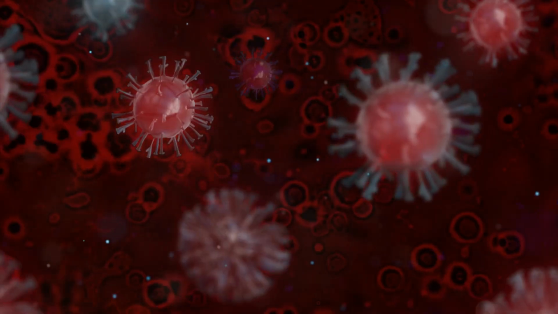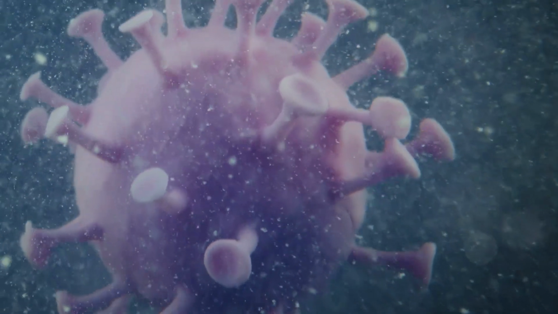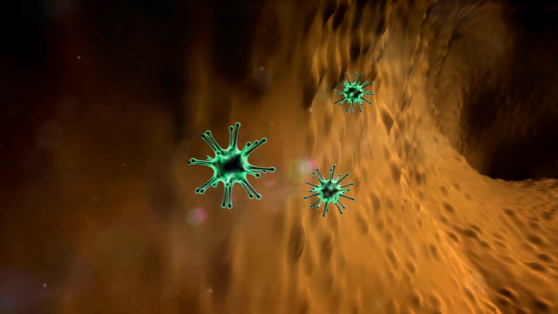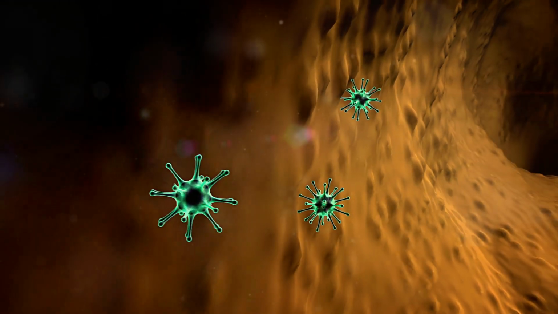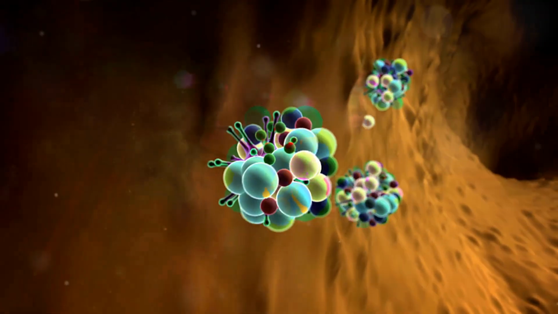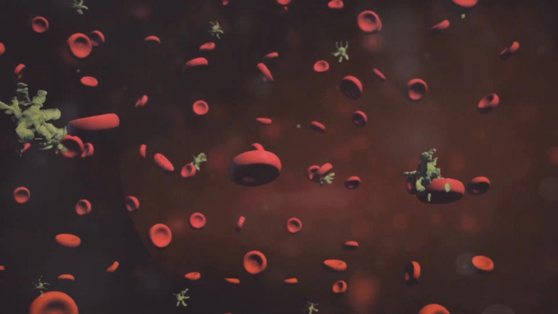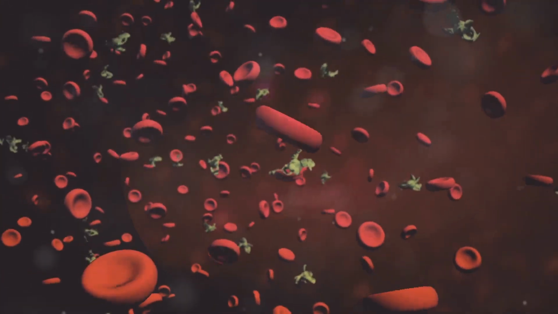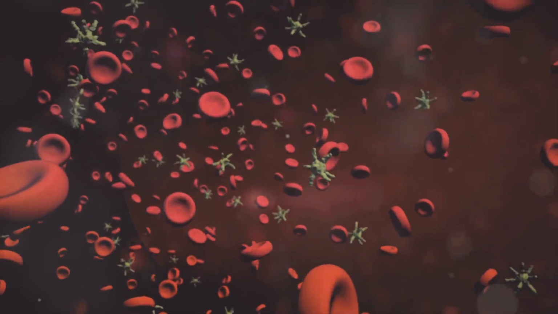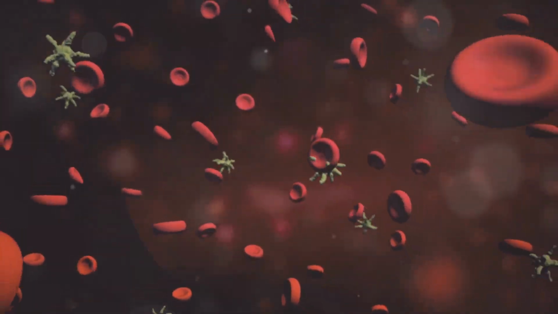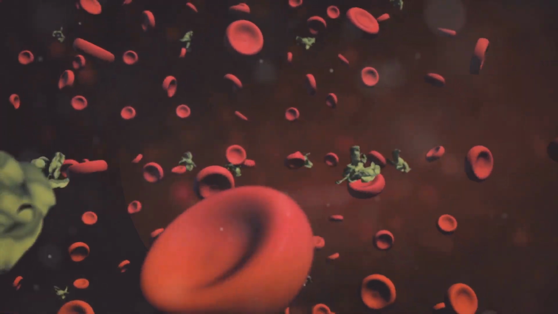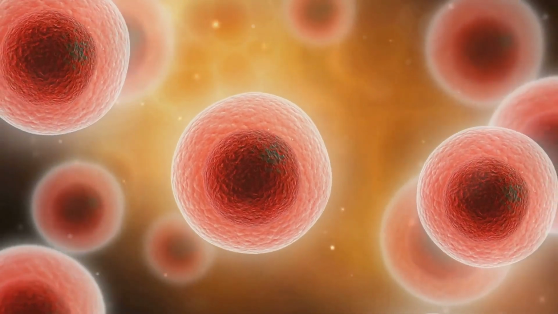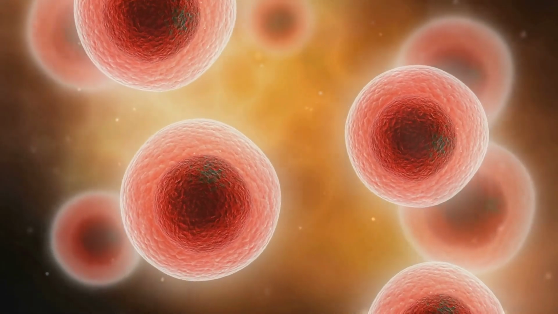Our bodies are engaged in a constant battle against a myriad of invisible foes, including viruses. Fortunately, we have evolved a sophisticated defense system to protect us from these microscopic invaders. This system, known as the immune system, is a complex network of cells and proteins that work together to identify and destroy pathogens like the coronavirus. One of the first lines of defense against the coronavirus is the innate immune system. This system provides a rapid, non-specific response to infection.